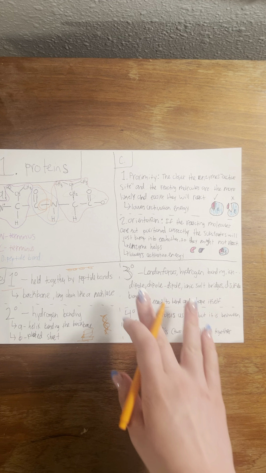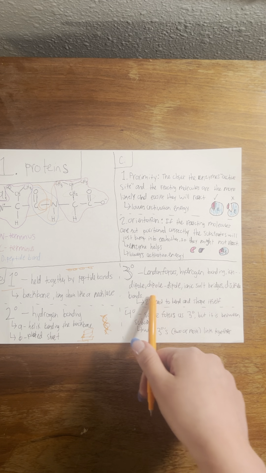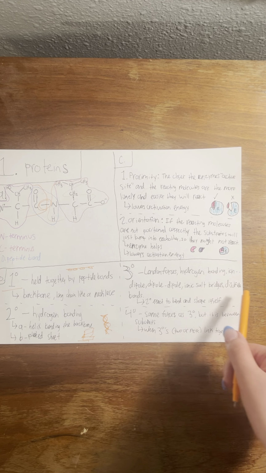So then, tertiary is held together by London forces, hydrogen bonding, ion dipole bonding, ionic salt bridges, and disulfide bonds.